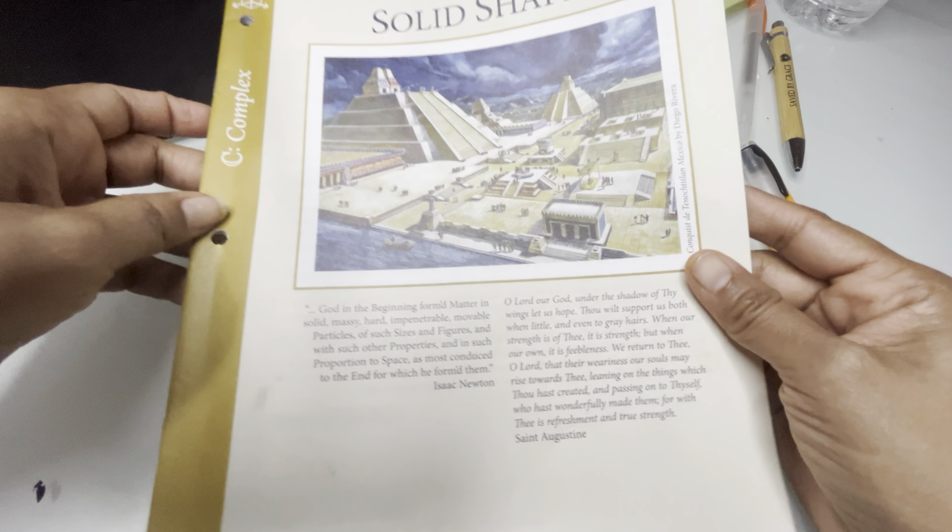Some of them are facing inward. Okay, so the faces pass through the center of the polyhedron. Like if you see, the faces are kind of pointing inward, right? And they pass through the center. Okay, so that's the difference between convex and non-convex. Just remember, convex faces outward, non-convex faces inward.